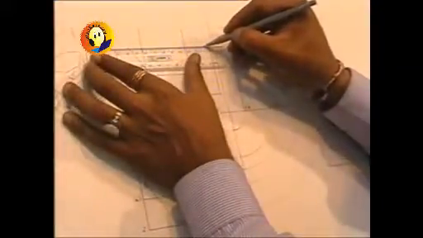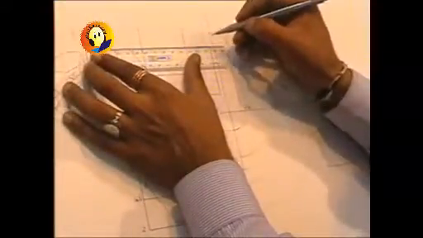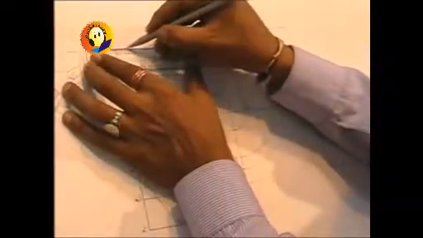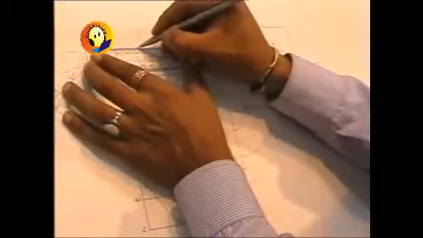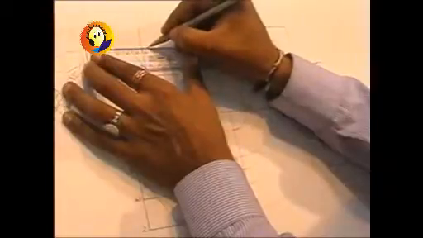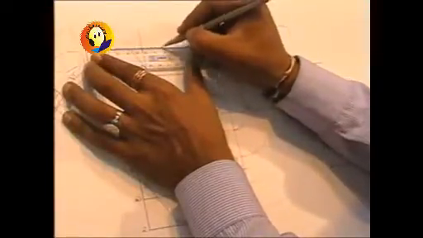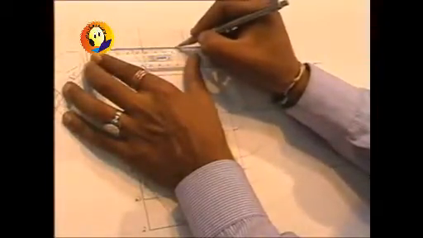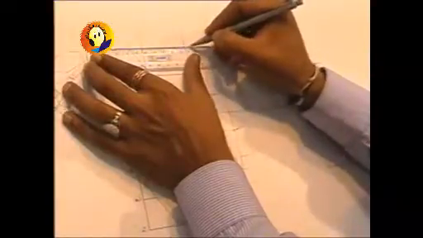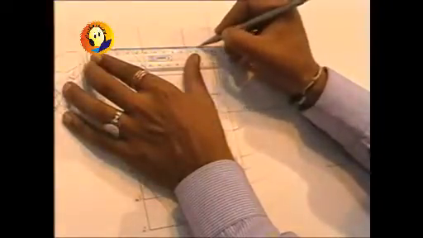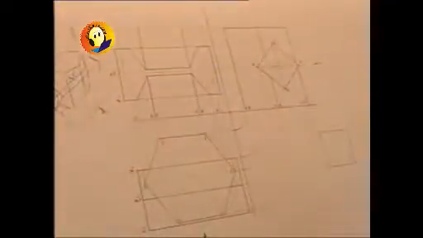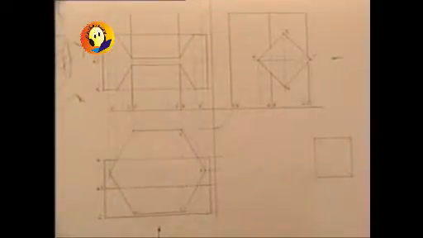It will be present full till this level, then it enters the hexagonal prism and comes out from the other side, and in between it will be hidden. It will be dotted. So one more part has been completed.